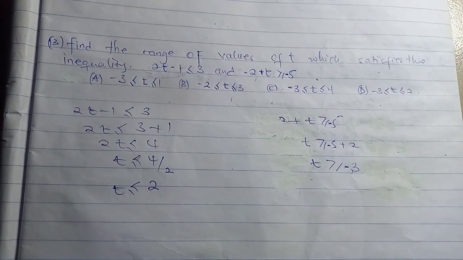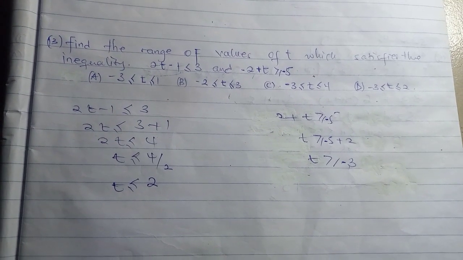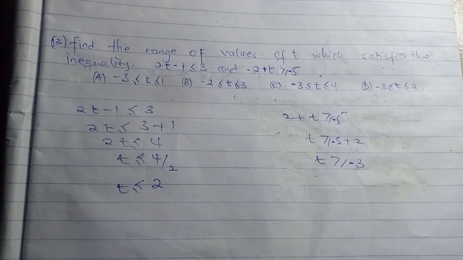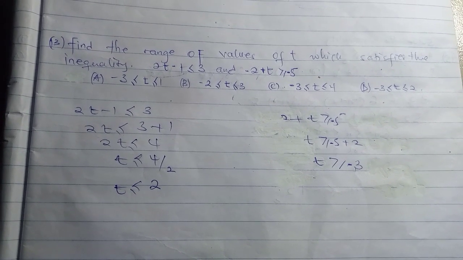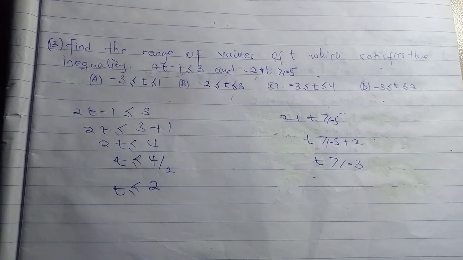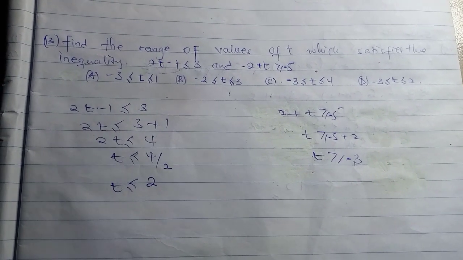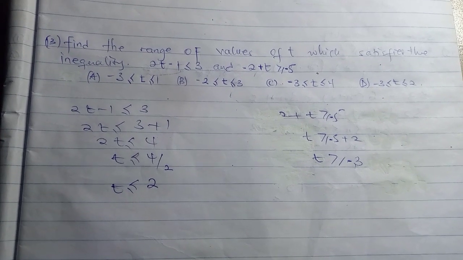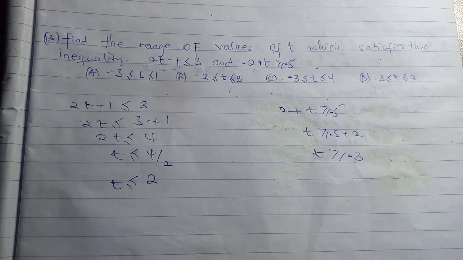Solving this WAEC inequality. Find the range of values of t which satisfies the inequality 2t minus 1 less than or equal to 3 and negative 2 plus t greater than or equal to negative 5.